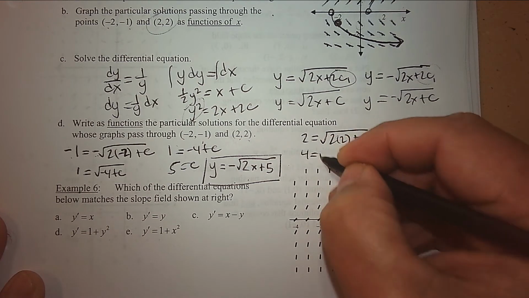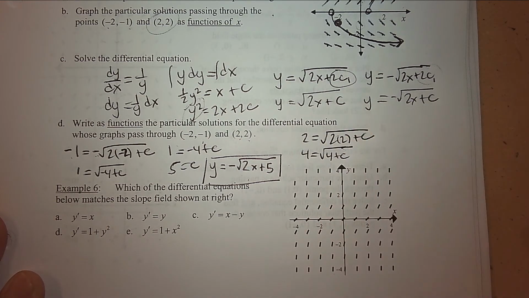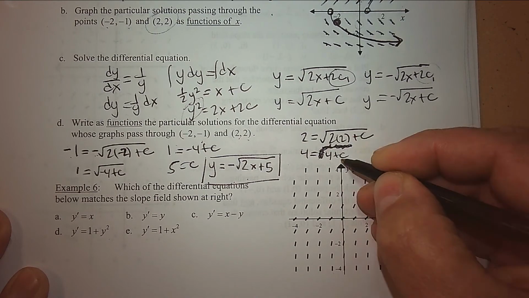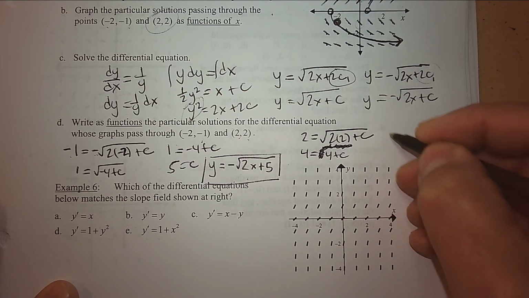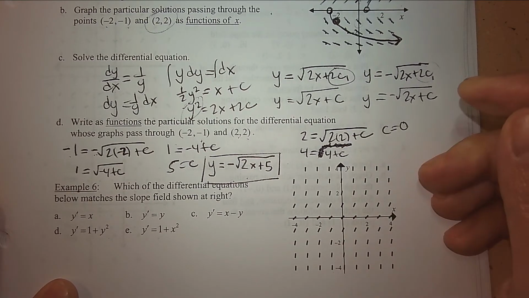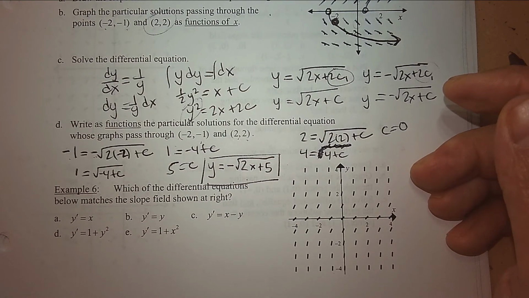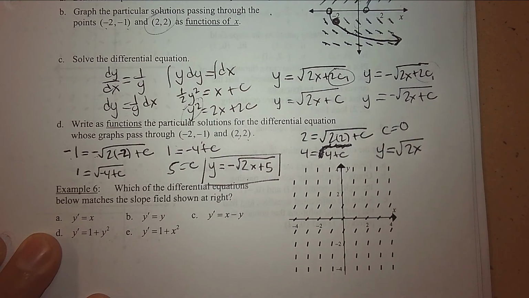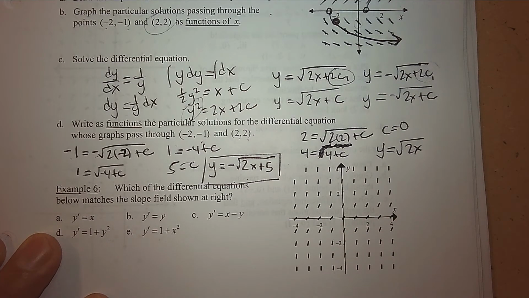Square. Oh, I don't need that square root sign after I square it. Square and then subtract 4, and what does c equal? 0. Put it together. y equals square root of 2x plus 0. No, I don't even need that silly part, do I? Just y equals the square root of 2x.